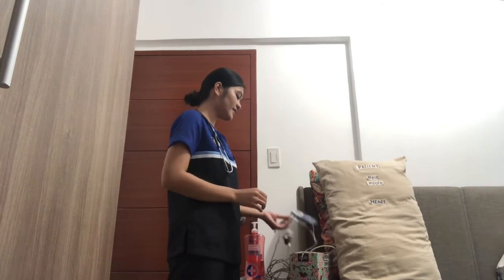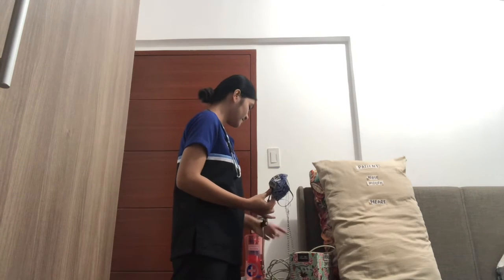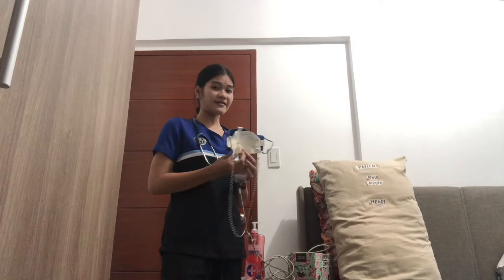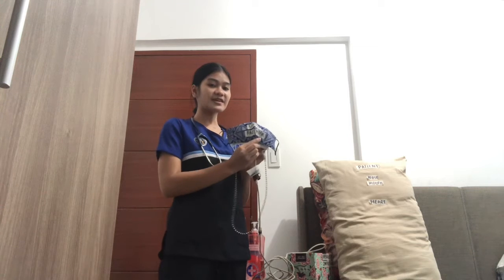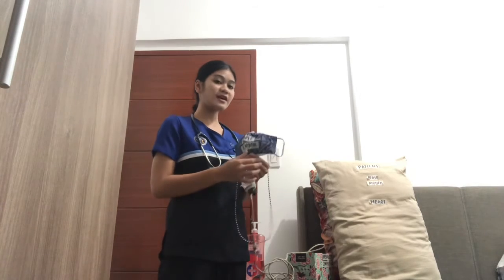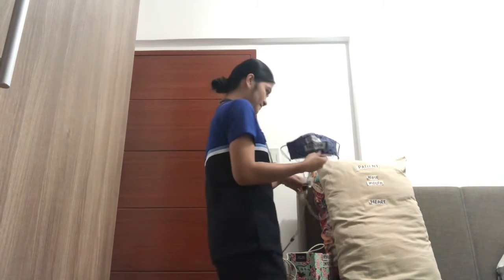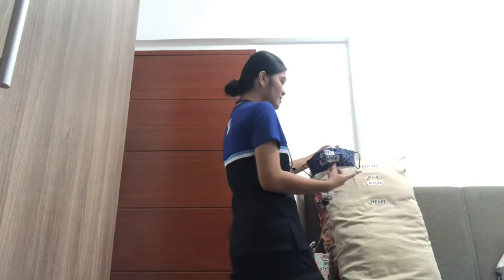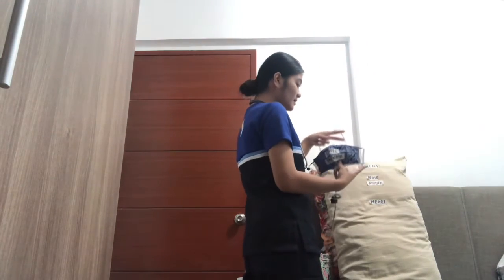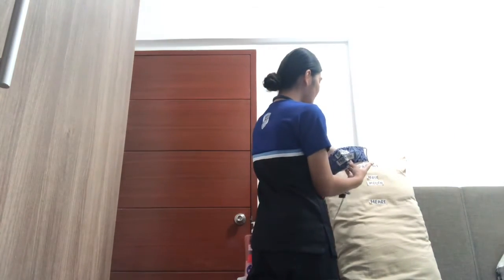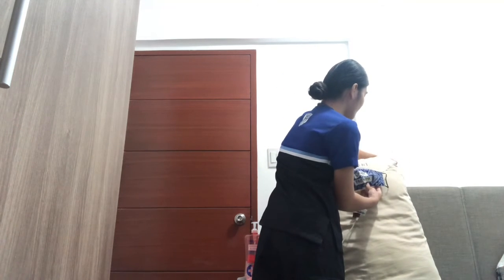After that, we will now turn on the compressor. Then, before putting the face mask to the patient, we should observe that the mist is present. Since we observe that the mist is present, we will now put the face mask to the patient. By putting the face mask, we should put it over the patient's nose and mouth and secure the elastic strap comfortably.